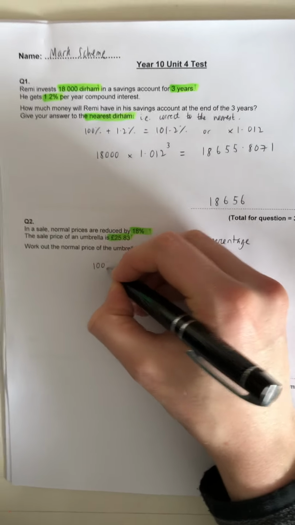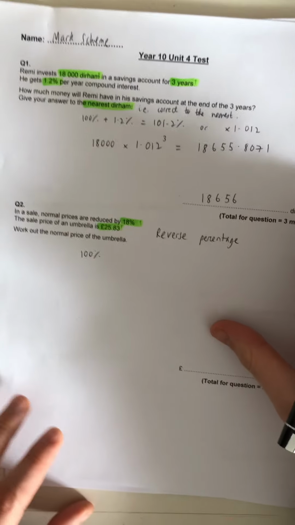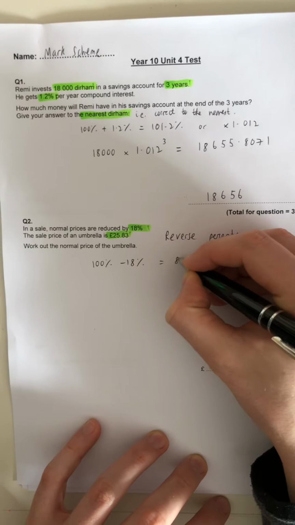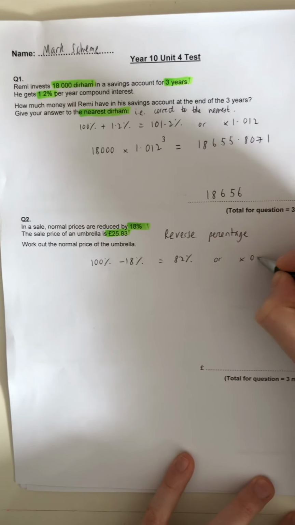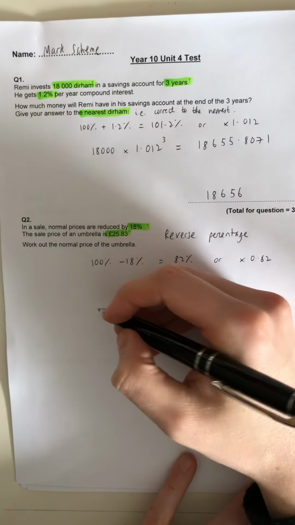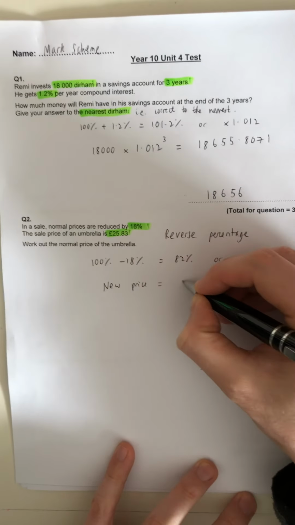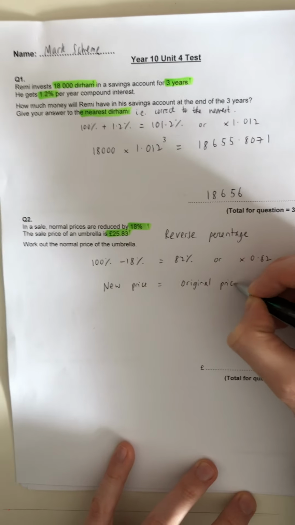You've got 100%. A sale is a reduction, so you subtract 18%. And this becomes your multiplier. However, new price is equal to original price times by this multiplier.